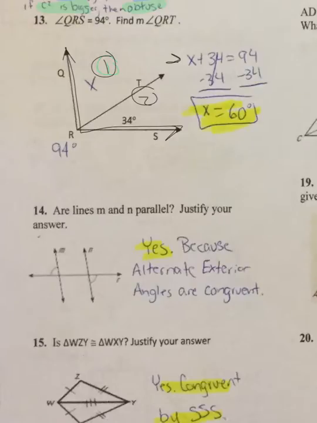Number 14. Are lines M and N parallel? Justify your answer. So this is technically the converse of the parallel lines and transversals. If I'm trying to prove that they're parallel, I have to show that one of those angle relationships exists and that they are true, right? Like here you have these two angles marked. Here and here. Okay, that's saying that those two angles are congruent.